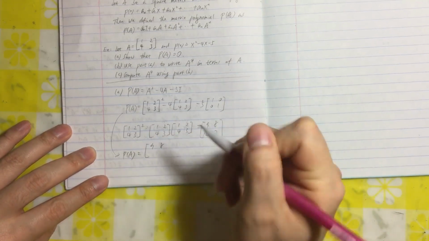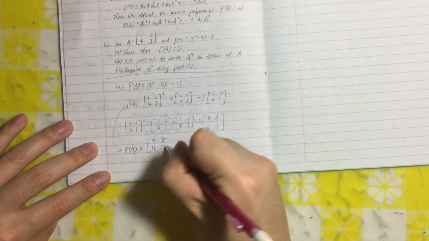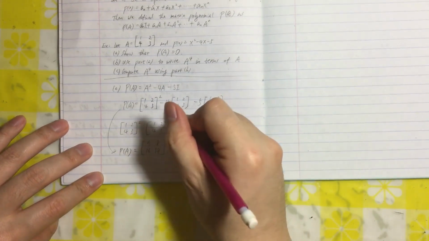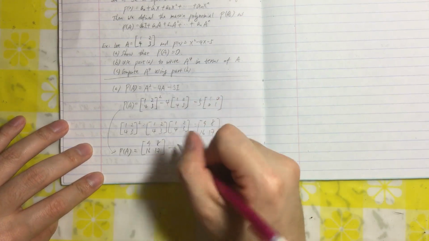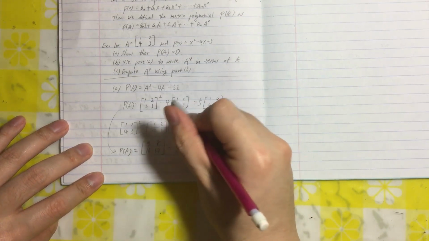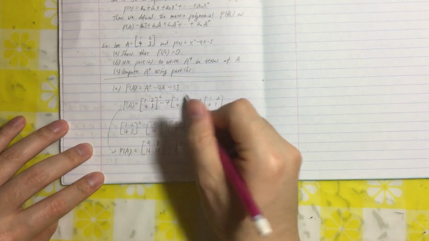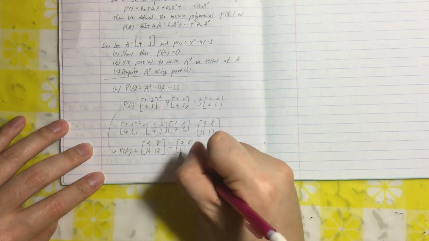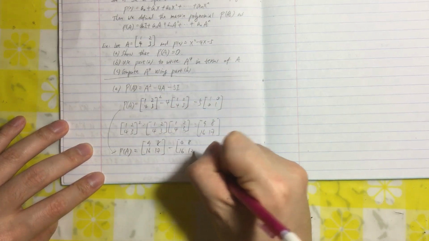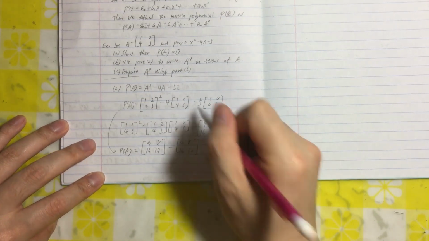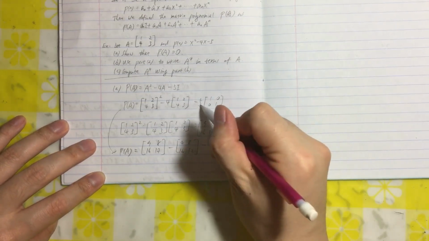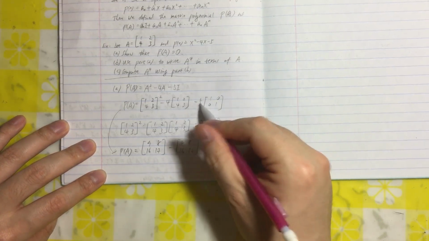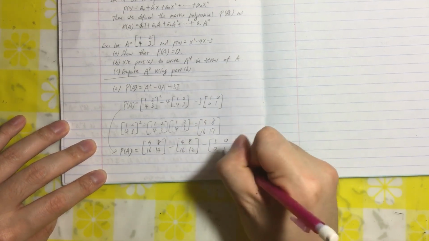So we have 9, 8, 16, 17 minus the matrix here. Distribute 4. 4 is a scalar. I distribute 4 into the matrix. 1 times 4 is 4, 4 times 2 is 8, 4 times 4 is 16, 4 times 3 is 12. Minus, here I distribute 5. 5 times 1 is 5, 5 times 0 is 0, 5 times 1 is 5.